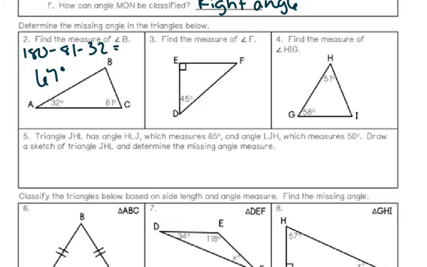I've got something similar going on. I know that this is a 90-degree angle based on this little box, and that this is 45 degrees. So I can go ahead and subtract those 2 angle measures from 180. But I also know that if this is 90, that 90 is remaining between these 2, and half of 90 is 45. So the other angle here is also a 45-degree angle. And you would know that for sure if you took 180 minus 90 minus 45.